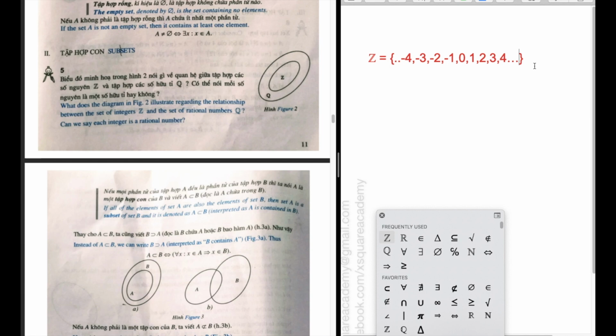And rational numbers include numbers in the form of a over b, with a and b are integers and b is not equal to 0.